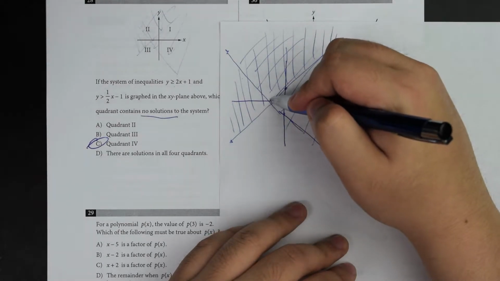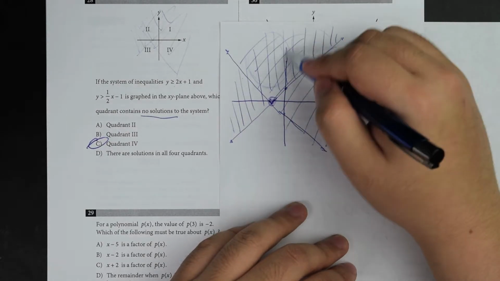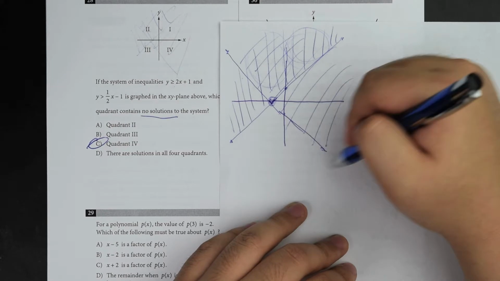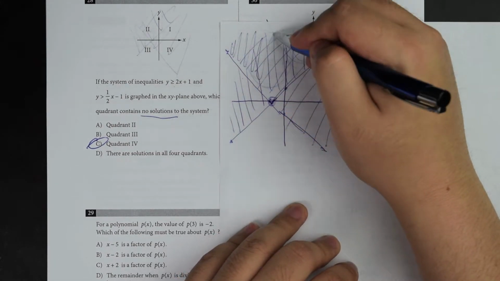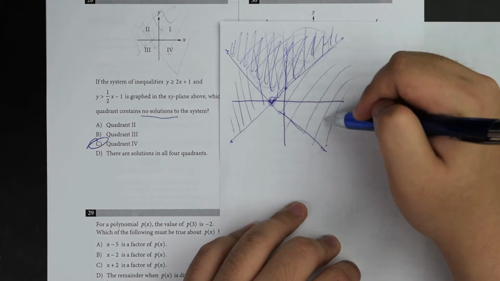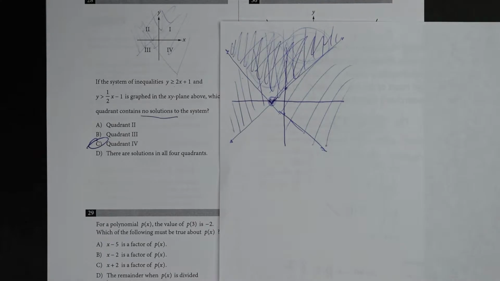And if you see right here, I know it's a little bit not obvious, but quadrant 3 is involved in this graph. Quadrant 2 is involved. Quadrant 1 is involved. If you look right here, quadrant 4 is not involved. This is my overlap shading right here. There's no overlap shading at all that's going to hit quadrant 4. And thus how I was able to get to the answer C. And that concludes my explanation for number 28.